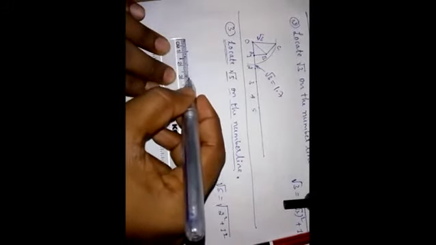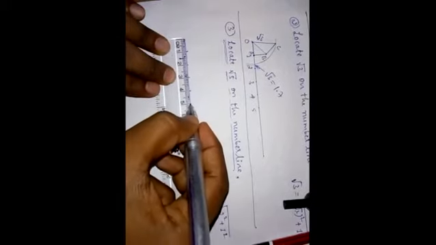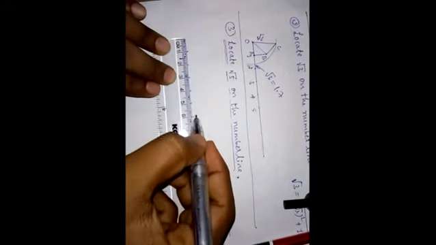Mark the points. Okay, mark the points 0, 1, 2, 3, 4, 5 and so on. So here we have to take 2 centimeter along the x-axis.